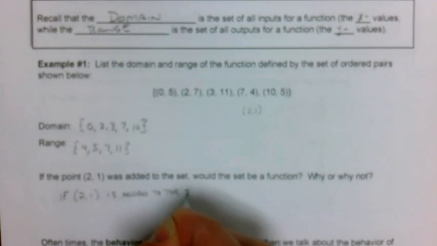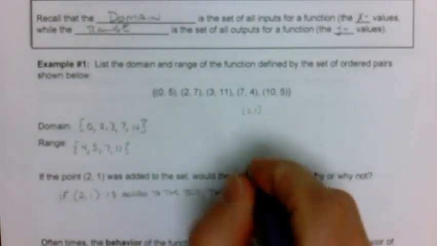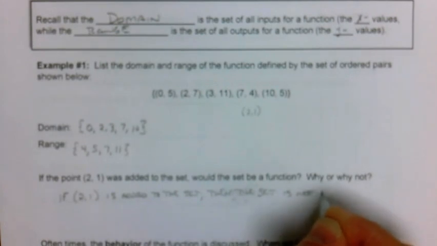So if the point (2, 1) is added to the set, then the set is not a function because the input value of 2 maps to 2 different output values.